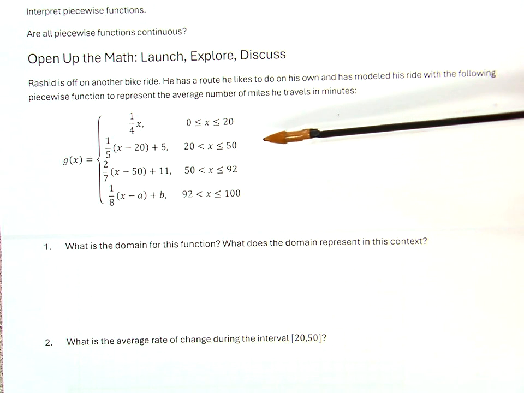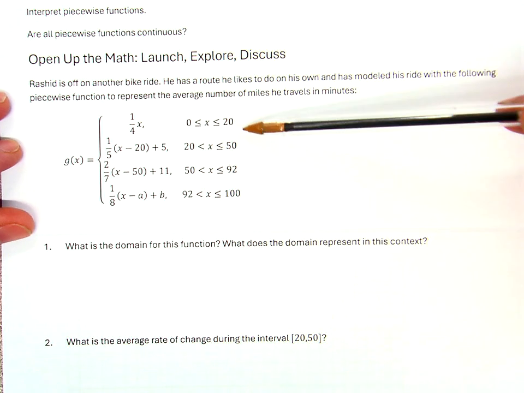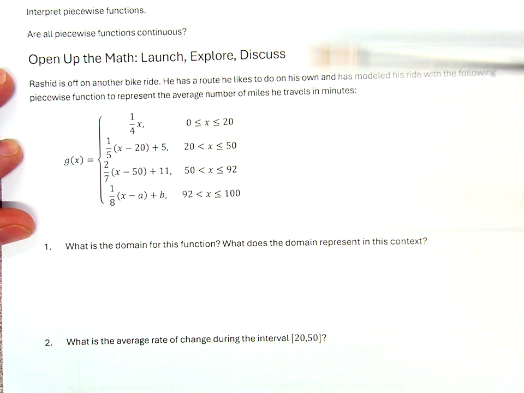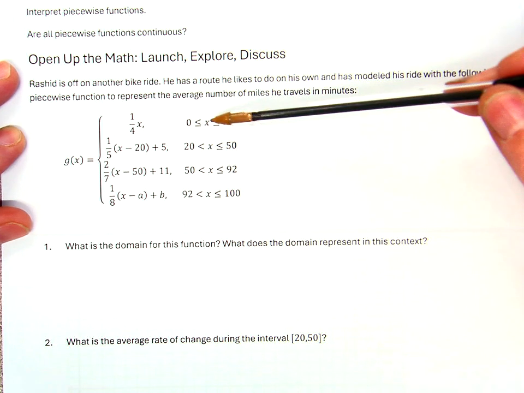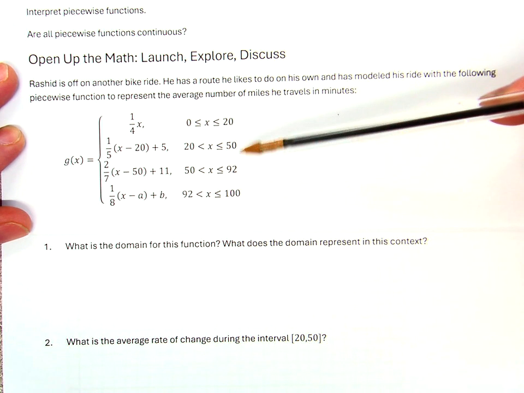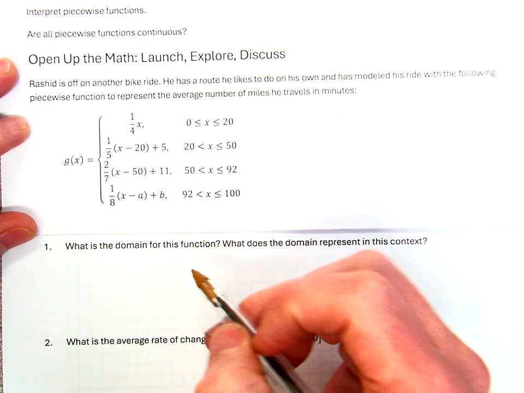So remember, domain is always from the smallest value possible to the highest value. If we look at the domains, they're given in order from smallest to largest, which makes our life much easier here. We can see that the smallest value that x can be is 0, and it can be equal to 0. So we have a couple different ways that we can write this.